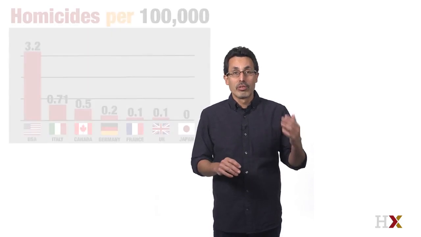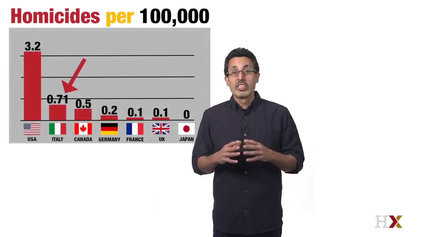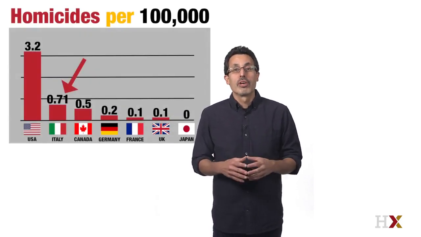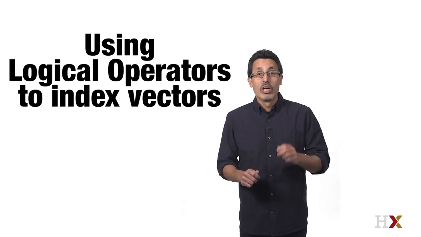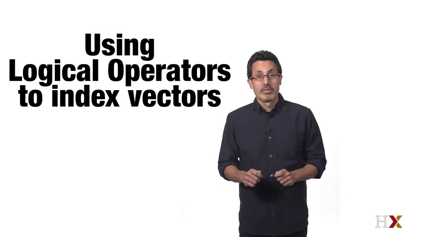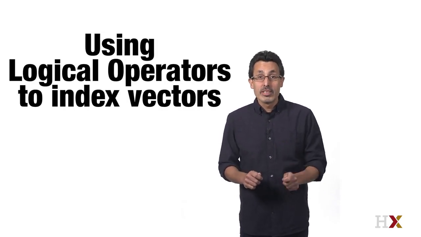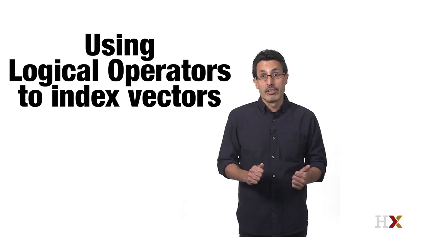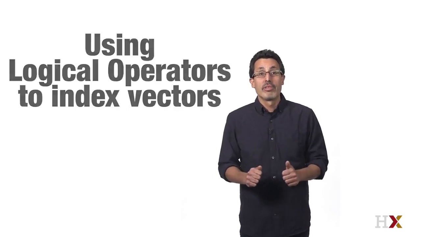All right, let's suppose you're moving from Italy, where according to the ABC News report we showed earlier, the murder rate is only 0.71 per 100,000 people. You would prefer to move to a state with a similar murder rate or lower. To find these states, we're going to use a powerful feature of R, and it's that we can use logicals to index vectors. Furthermore, the principles of vector arithmetics that we've already learned apply to logical operations.